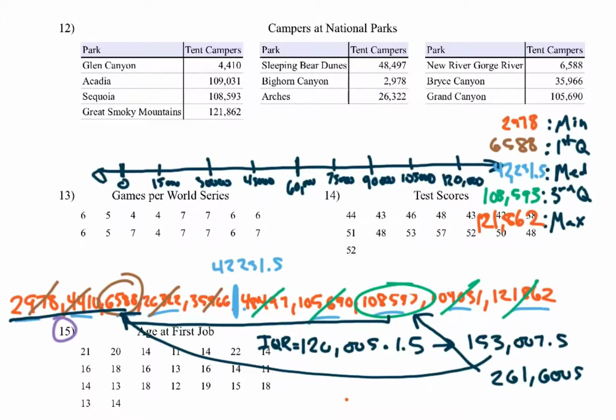To plot it, we take our minimum, which is about 3,000, so about right there. Our first quartile, 65, would be about right here. Then 42,000 would be right about here for our median. Third quartile, 108, should be slightly past that, and then 121. From first quartile to third quartile is our box, then our whiskers.